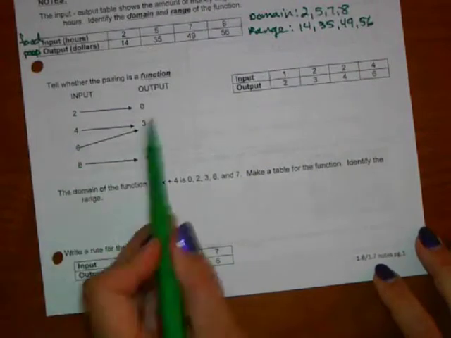Now remember what I said. For every input, there's exactly one output, or only one output. Okay, so is that true? Yep. 2 goes to 0, 4 goes to 3, 6 goes to 3, 8 goes to 5. It's true for this, right?